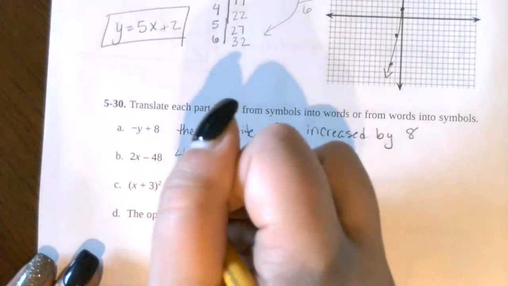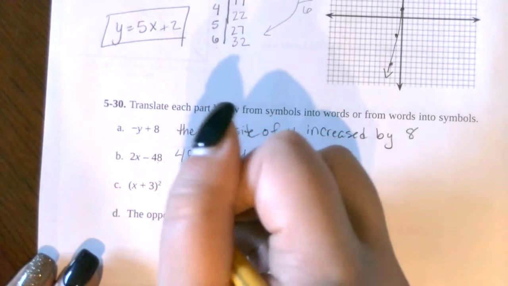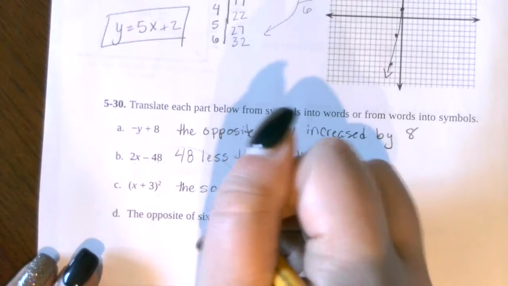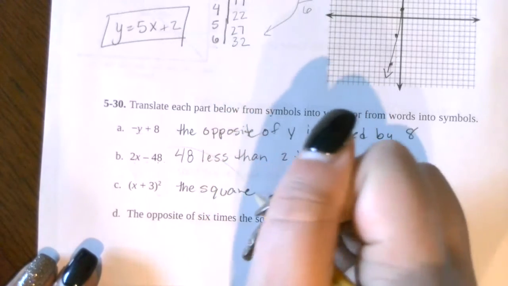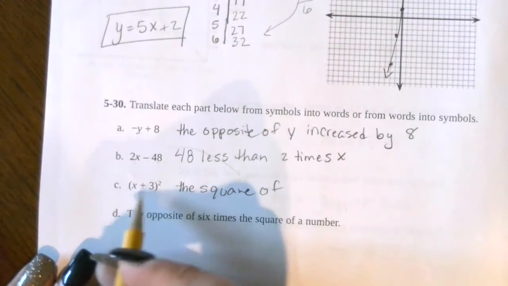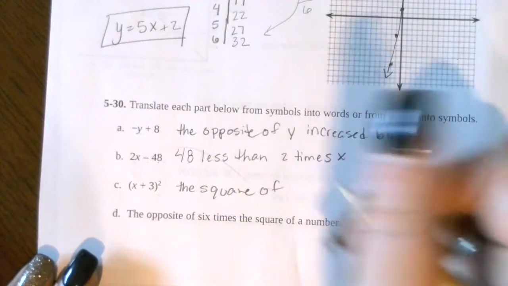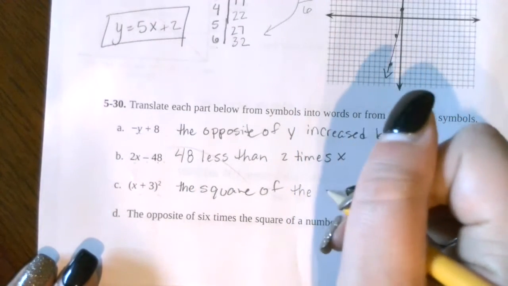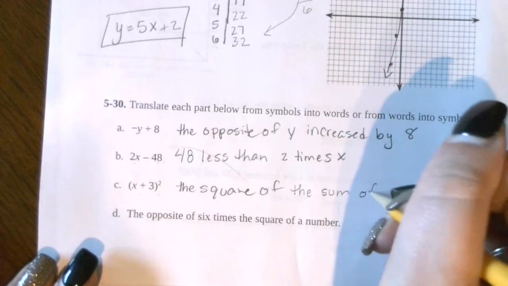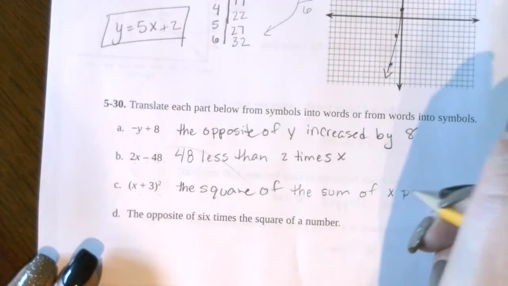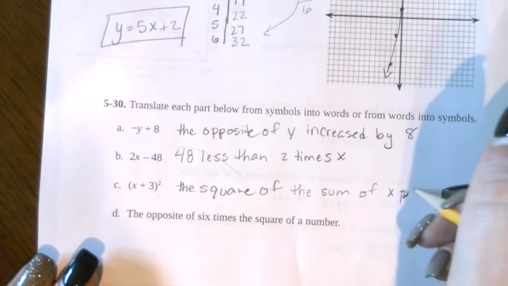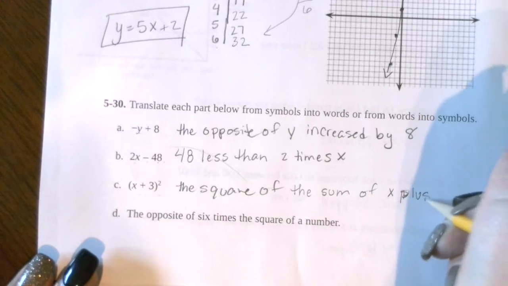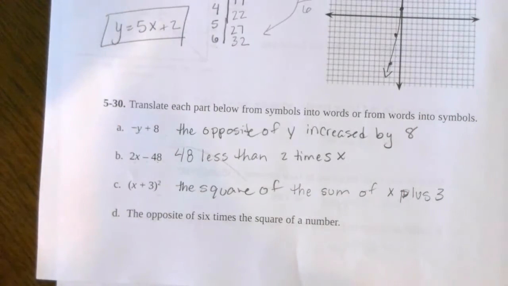All right, so we're going to take the square. That's how we would say that. The square of, now what's that inside the parentheses? The sum, right, because it's being added. The sum of x plus, or and, plus 3. Okay, just like that.